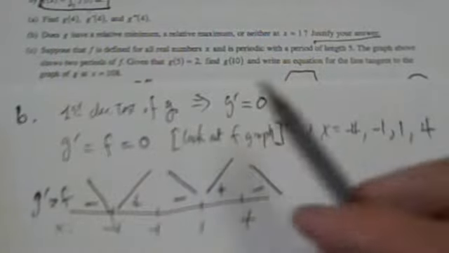So the question here says, does G have a relative minimum, relative maximum, or neither at x equal to 1? And you take a look at the graph right here. Well, it seems that at x equal to 1, G has a relative minimum. Right? G has a relative minimum. And that's it. This is the answer, and this is the justification. And you're done with part B.